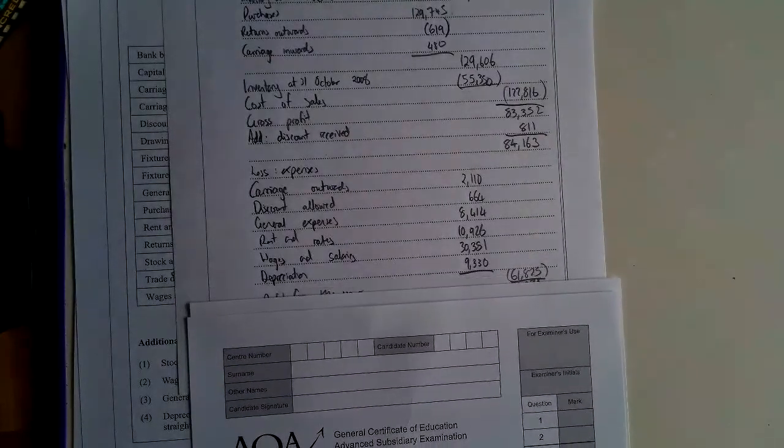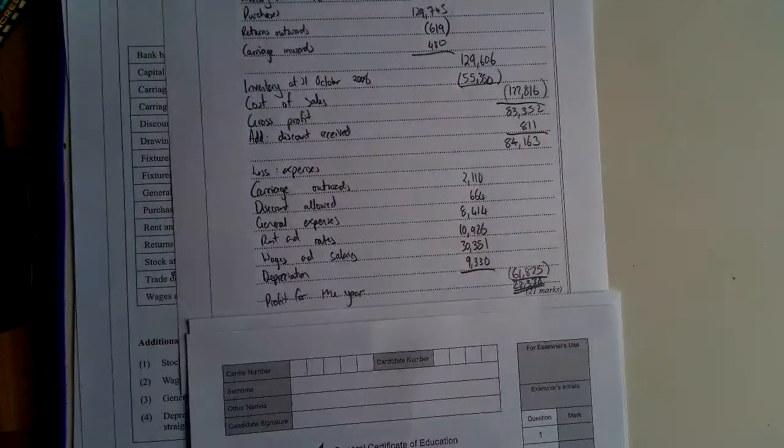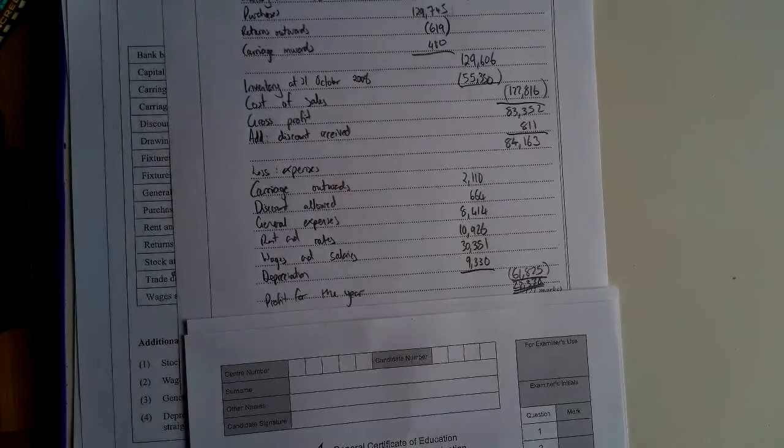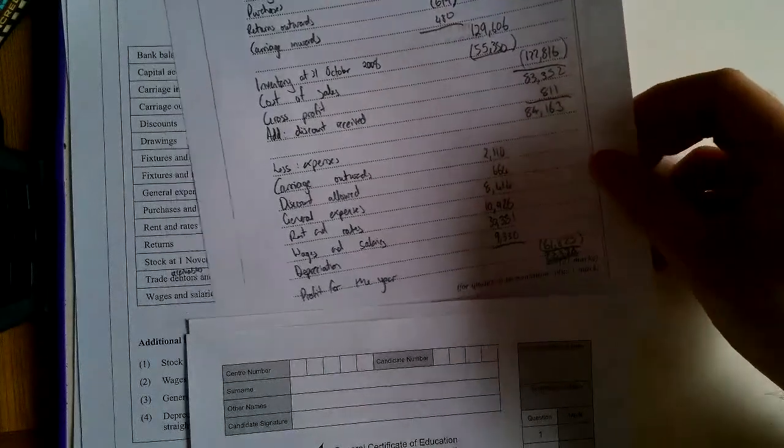Total them up, take that away, and get your profit for the year, which needs to be labelled. You can't just do abbreviations and double underline it. So 22338. Okay, so that's the income statement.